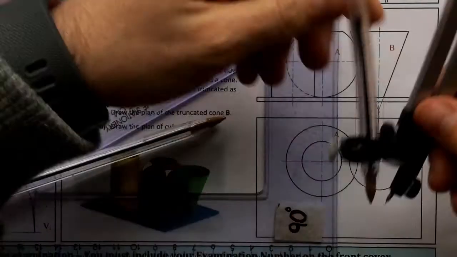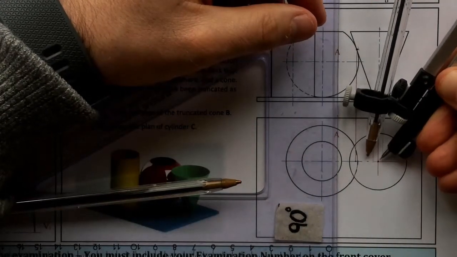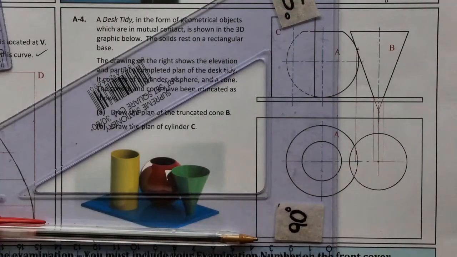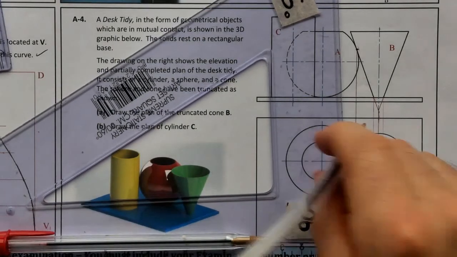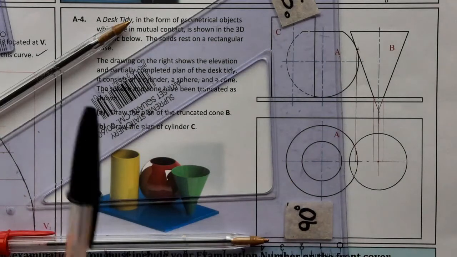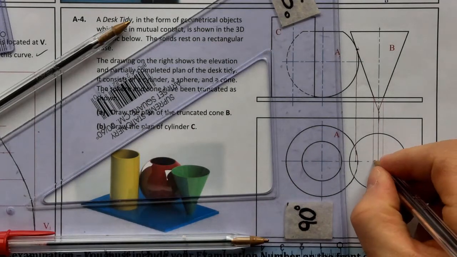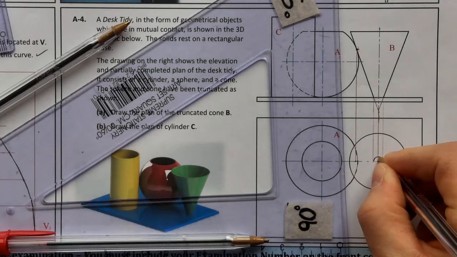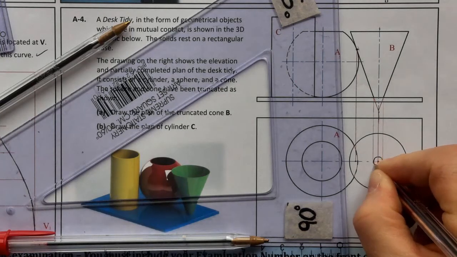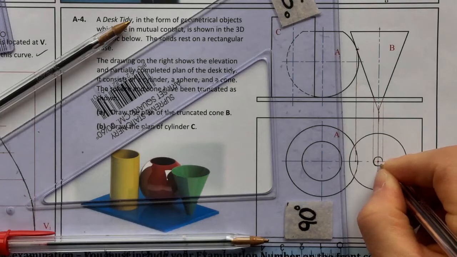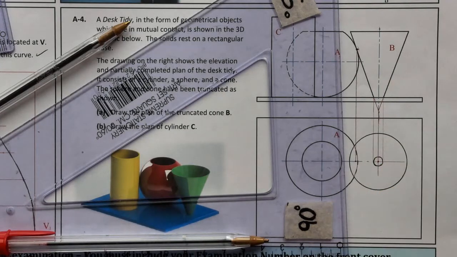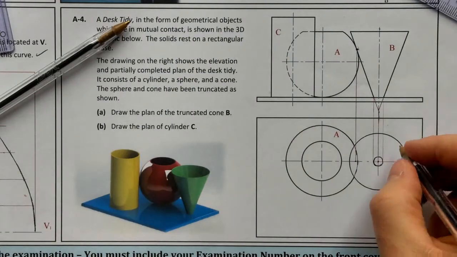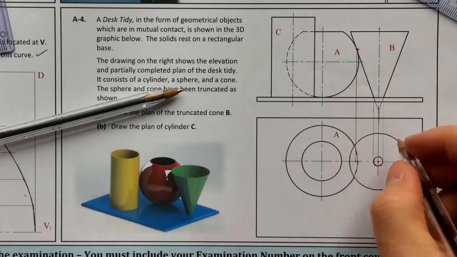As you can see, my compass doesn't reach into that, so I'm just going to sketch that in as best I can. This is technically cheating, but it's just to represent it as best I can. What that would look like is maybe something like that there. Okay, so there we have cone B. Put it in red as well.